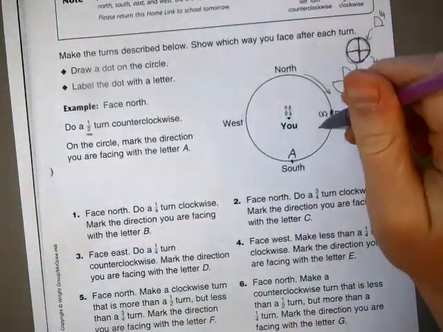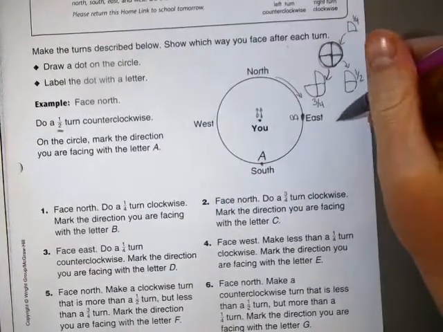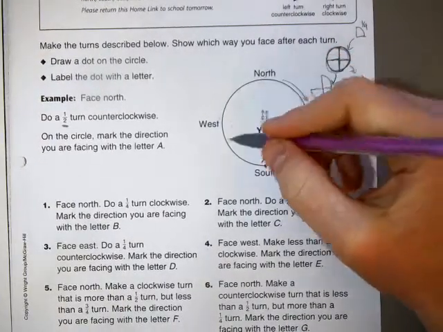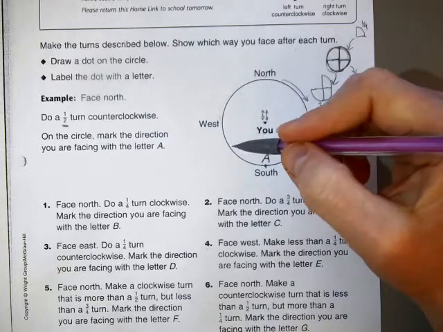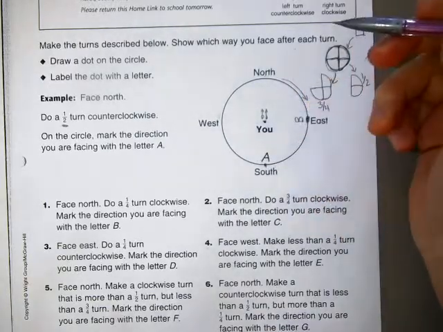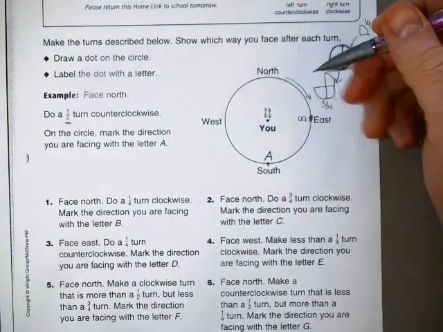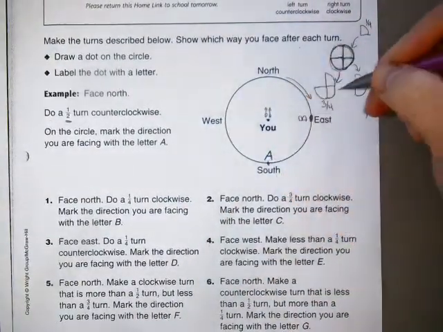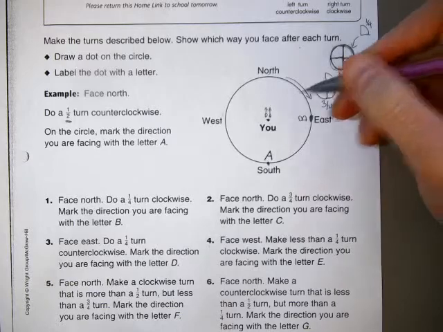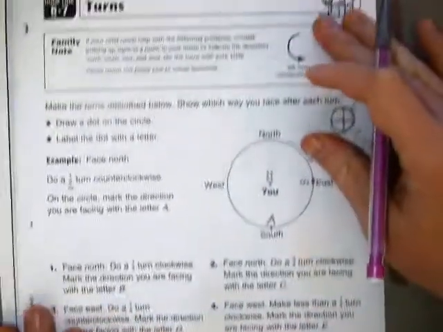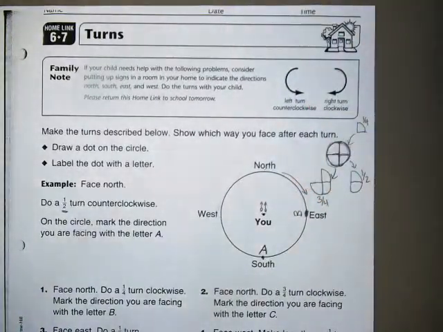So you're going to have to start facing a direction, and then you're going to have to turn either right or left, clockwise or counterclockwise. And then you're going to have to know how many to turn, so just take a look at what it asks you to do. Put the dot where you ended up, and then add the letter that it asks you to add. And this is HomeLink 6.7 turns.